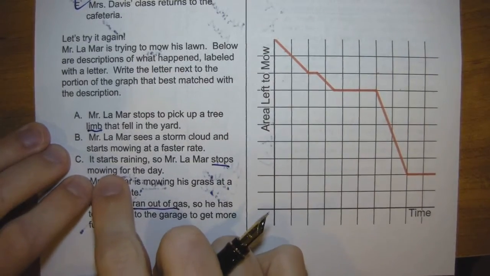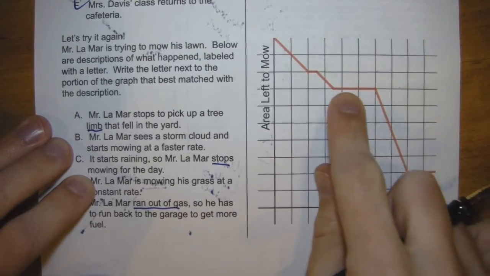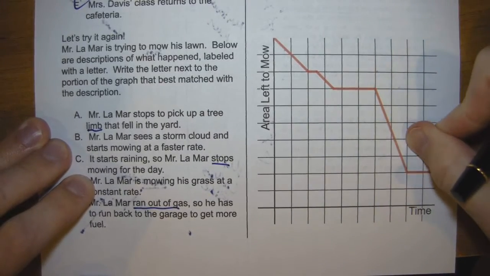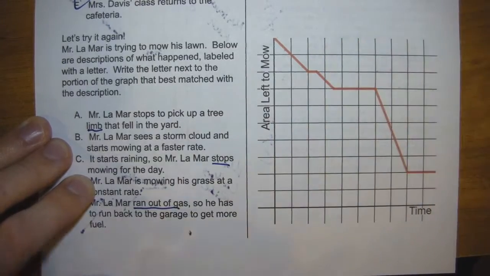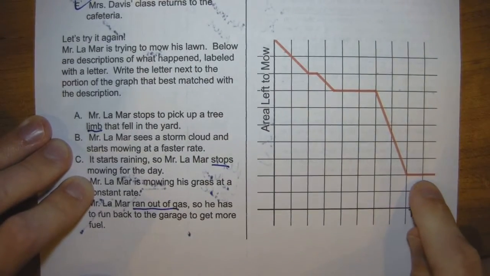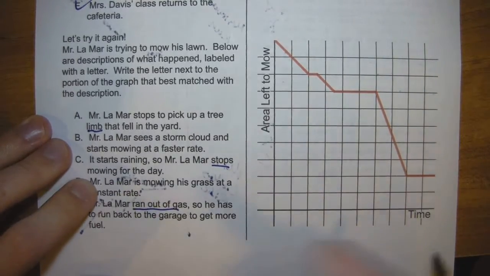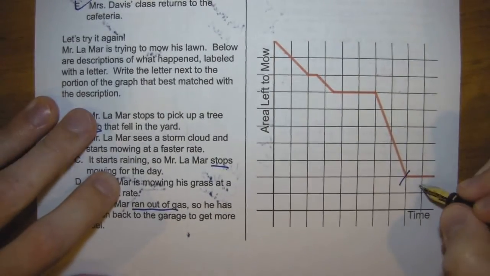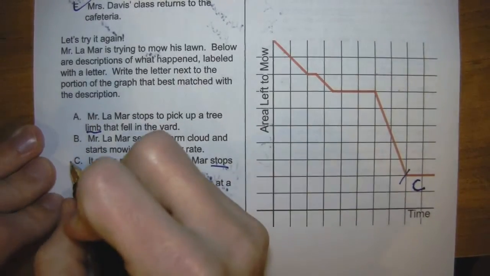Well, let's look at C. If I stopped for the day, that seems the best match down here, because notice I stopped at this point, but immediately started mowing again. Here I also stopped, but again, immediately it would appear I started mowing again. This is the only one that indicates I never started mowing for a final time. So I'm going to let this part of the graph be C, that it started raining, so I stopped mowing for the day.